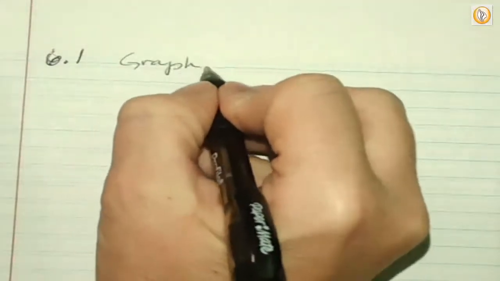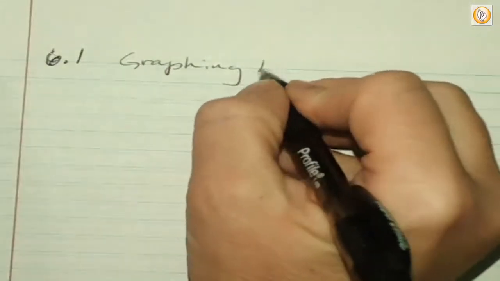Did you get a new pen? Yes, why? It looks different.